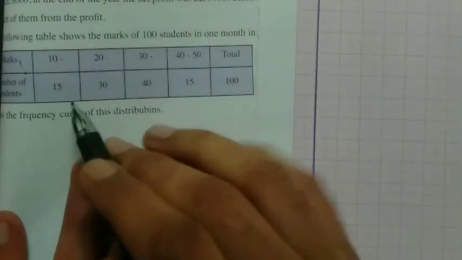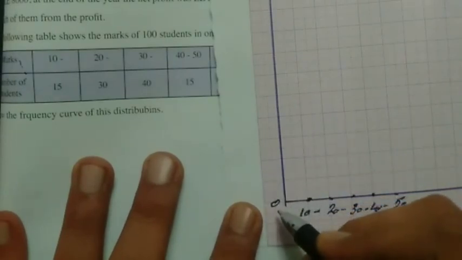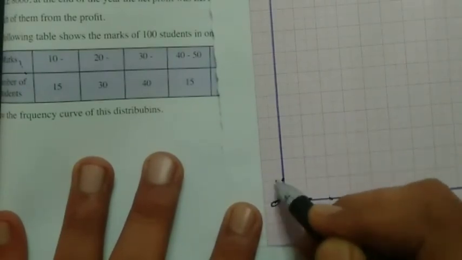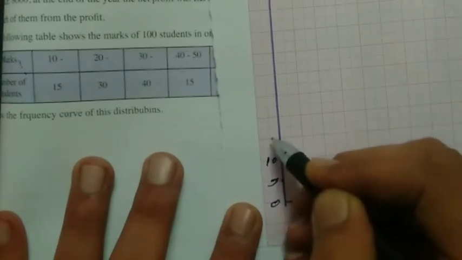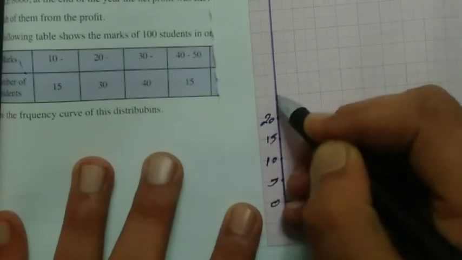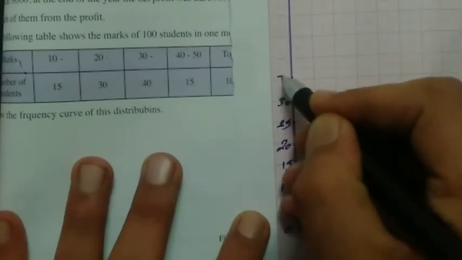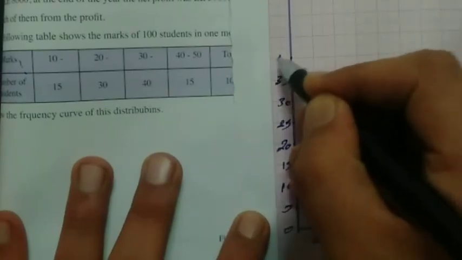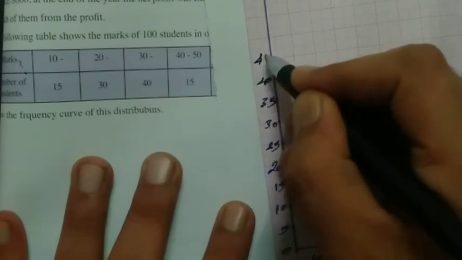The numbers 15, 30, 40, 15, we will use 5 as the scale. 0, each square is increased by 5: 5, 10, 15, 20, 25, 30, 35, 40, and 45.